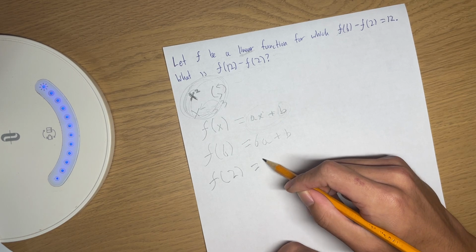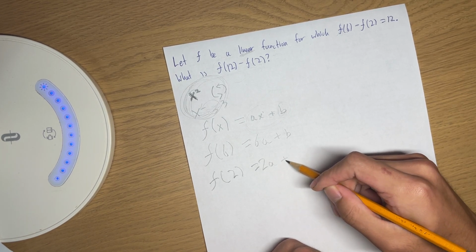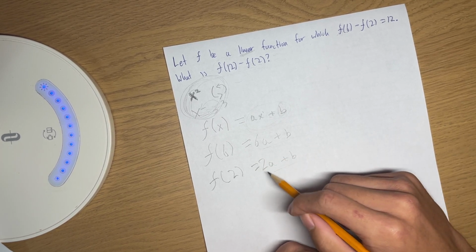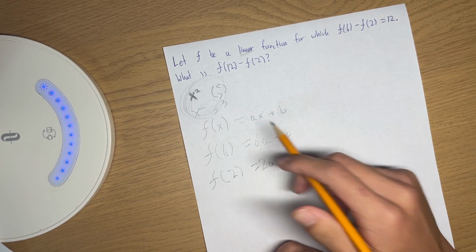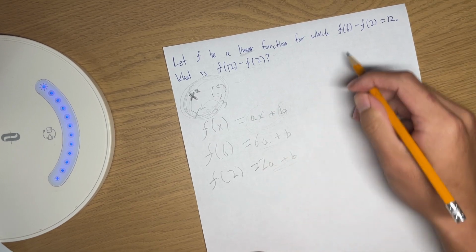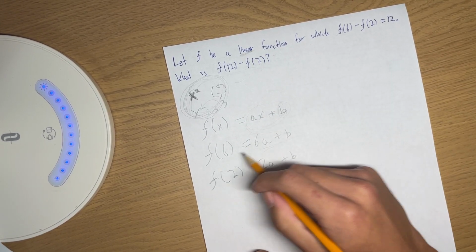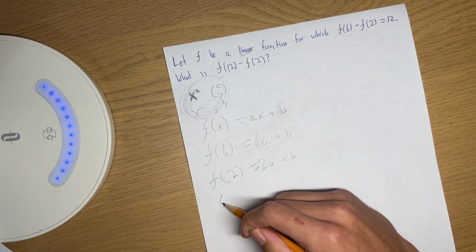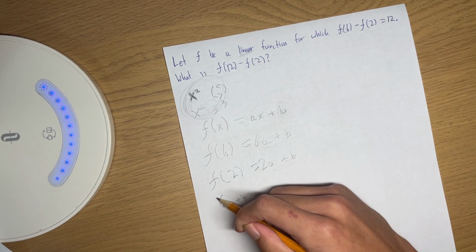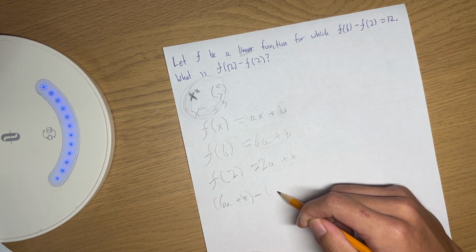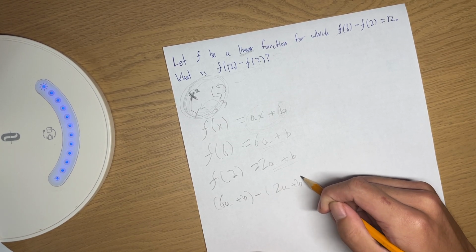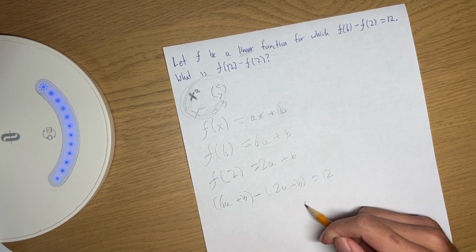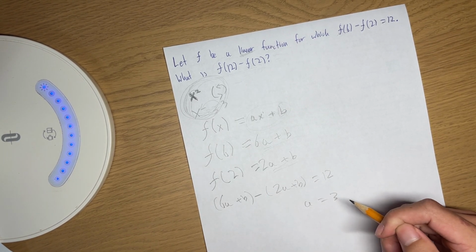f of 2 is 2a plus b. So now we're finding the process instead of finding the output or the input. We know that this is equivalent to this is equivalent to this. So essentially 6a plus b minus, in brackets, because it's the whole thing, 2a plus b. And we see that the b's cancel out, so a equals 3.